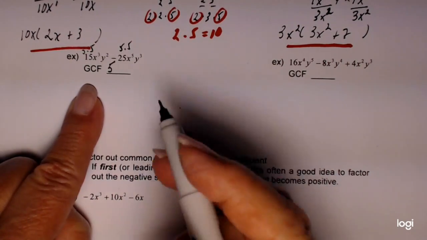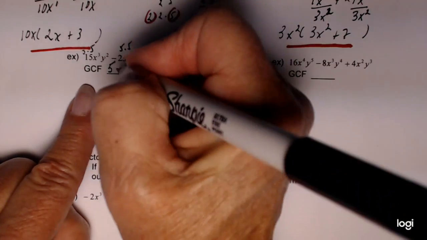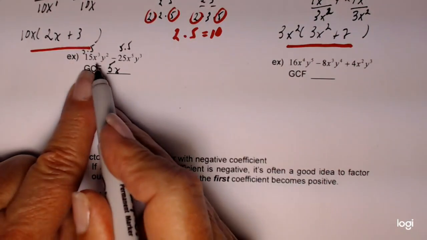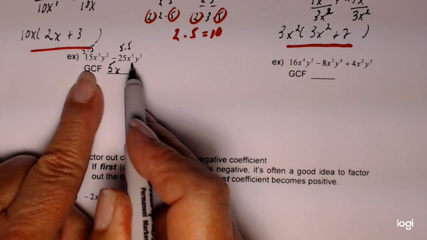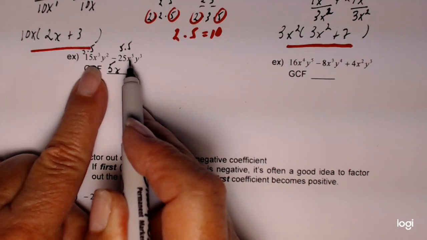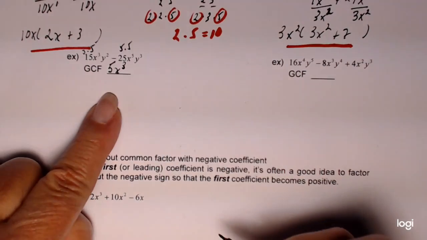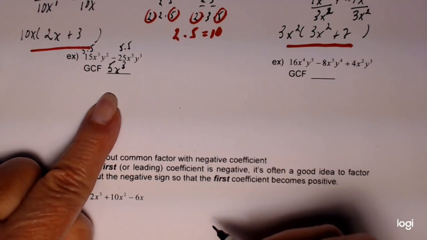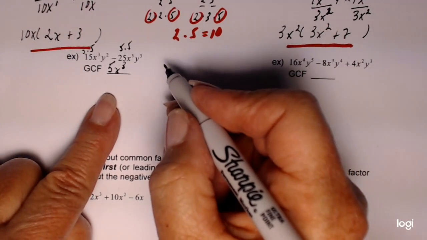Now we have variables. In this example, we have not just x's, but x's and y's. So here for the x, in the first term we have x cubed. In the second term we have x to the 5. So between 3 and 5, it's going to be x to the 3, x cubed, that we can use as our greatest common factor.